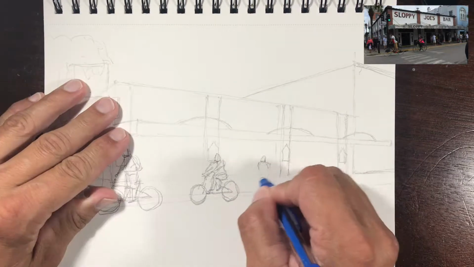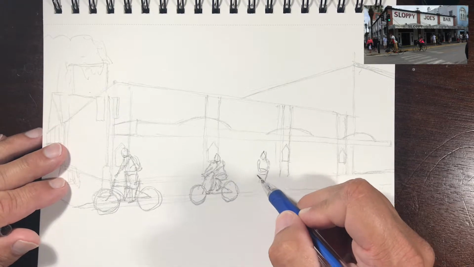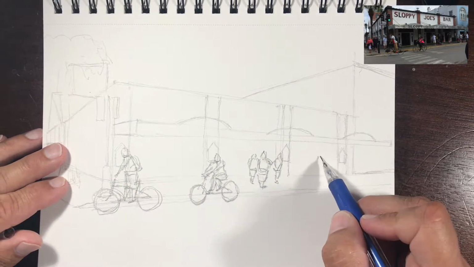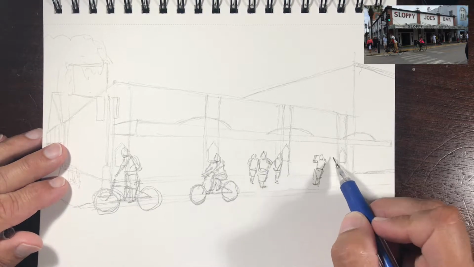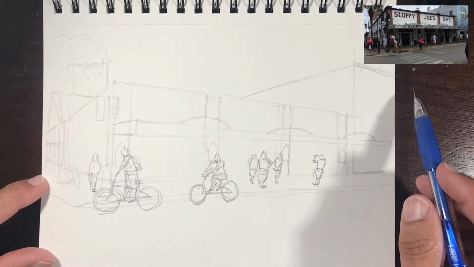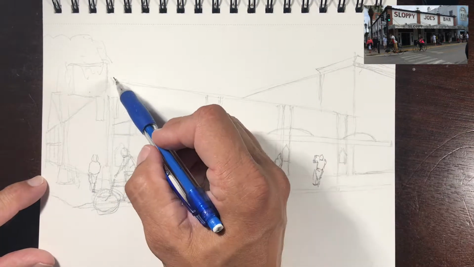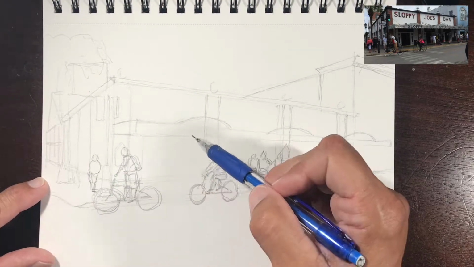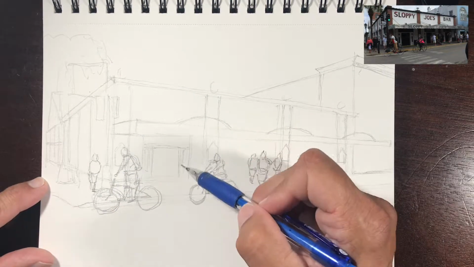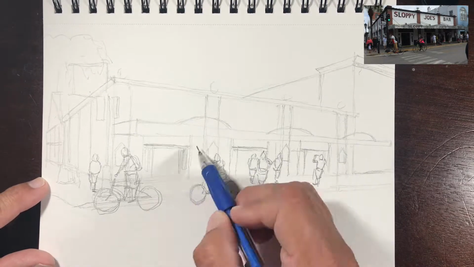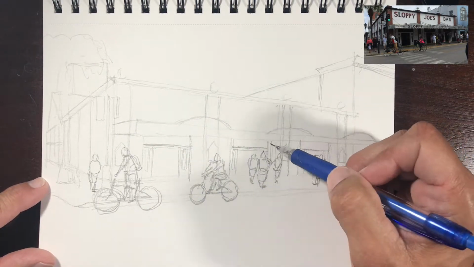Now the other thing I like to do is I start out with those big shapes in the pencil, and then I go back and I draw in, for example here I'm drawing in all the people that are standing around. And again, from a negative space perspective, I try to get them where I see them behind things referencing against the photo.